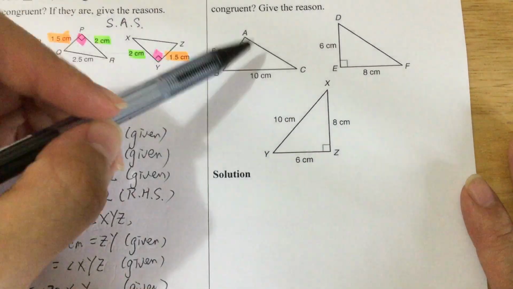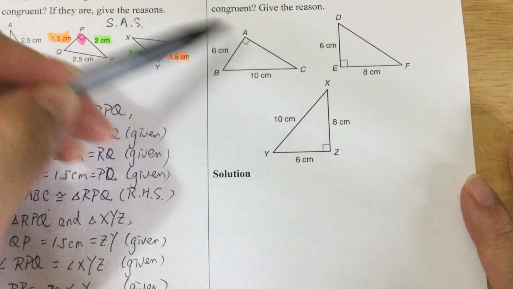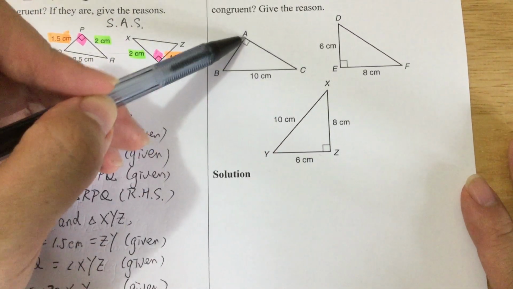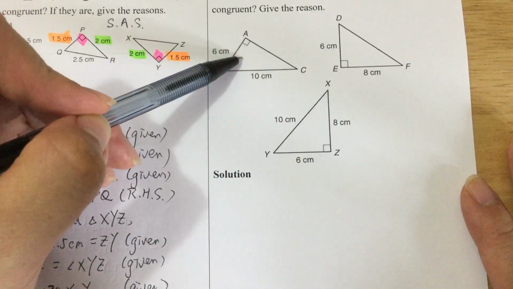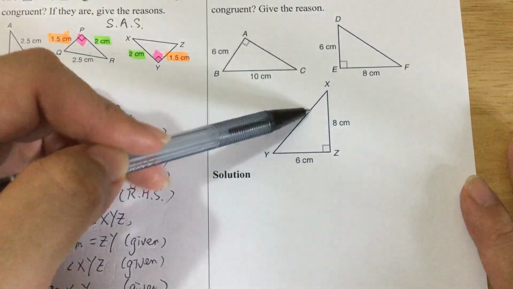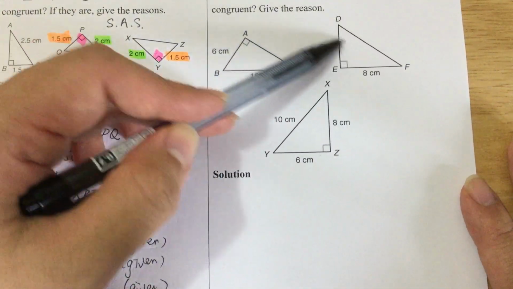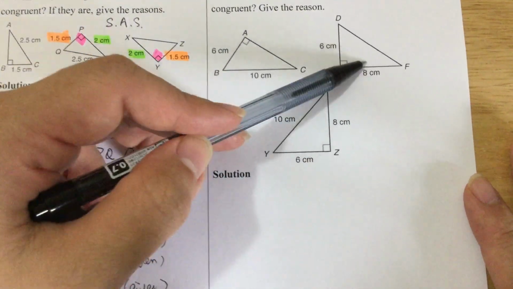So let's look at ABC. You will see this one is a right angle, 6 cm and 6 cm, you have 10 cm. This is RHS. So I think I proved these two triangles with RHS. But for this one, we do not have H and we do not have the right angle here, so we only have SAS here. So I will use SAS to prove these two triangles.